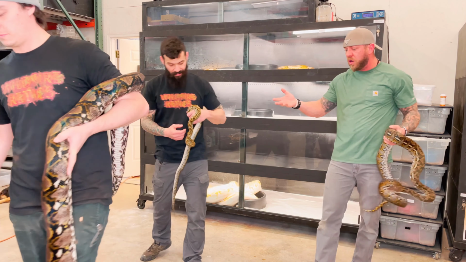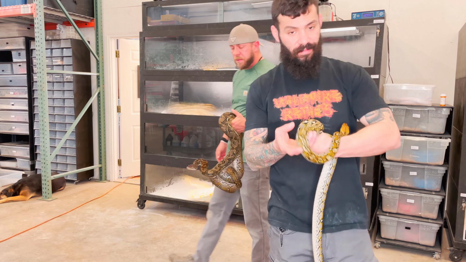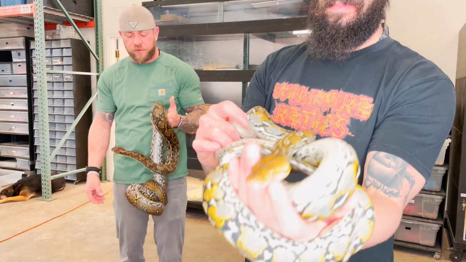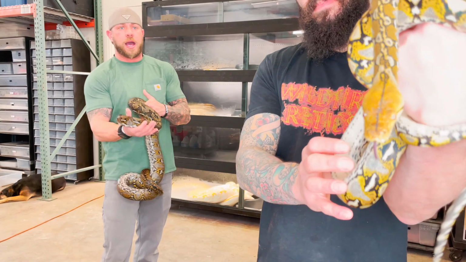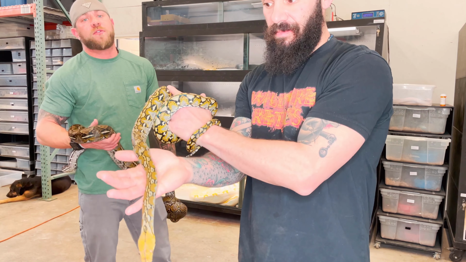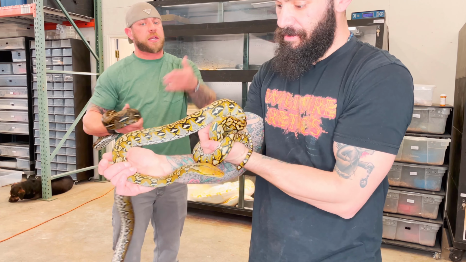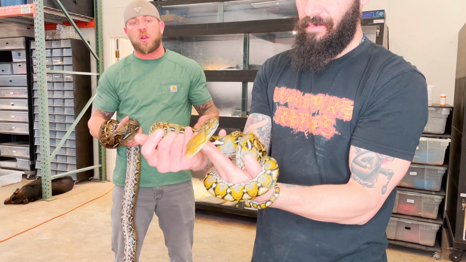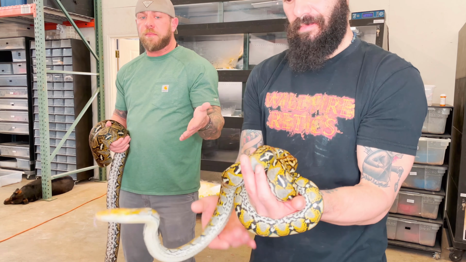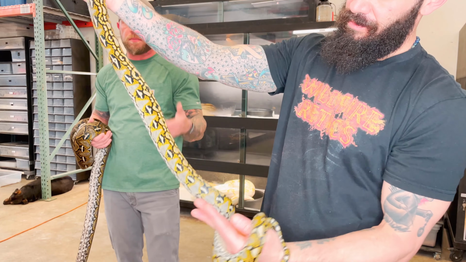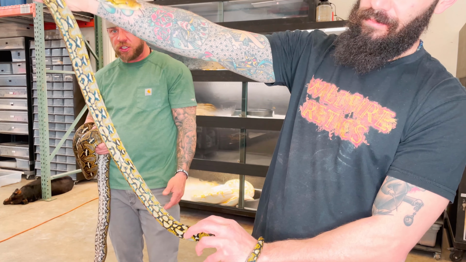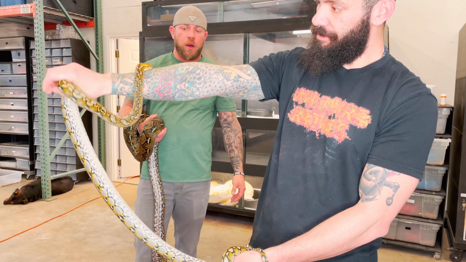Next up, Joe is holding Makassar. Makassar is our Sulawesi locality retic. She was produced by our good friends Blake and Jen Graves. She is just about a year old now, and I've wanted a Sula in my collection, and I've done videos with Makassar before. I've wanted a Sula in my collection for a long time for a multitude of reasons. The biggest reason is that pattern. That pattern to me is just mind-blowing. The older she gets, the better looking it gets. Like, it's just insane.